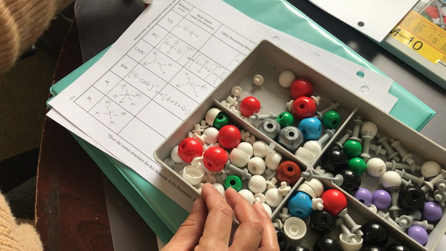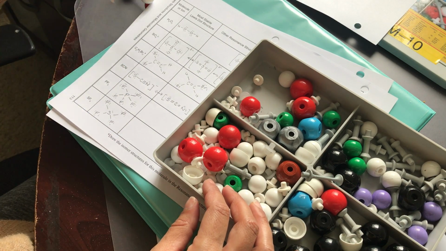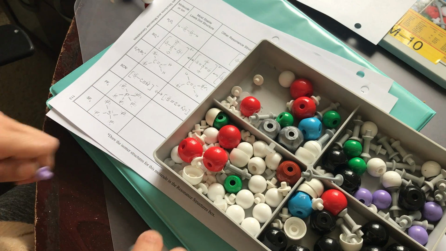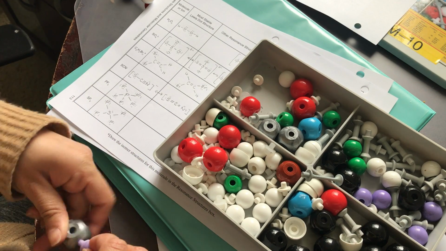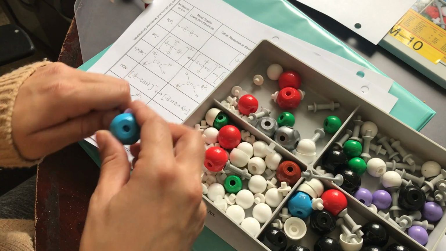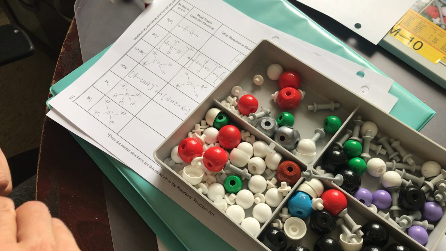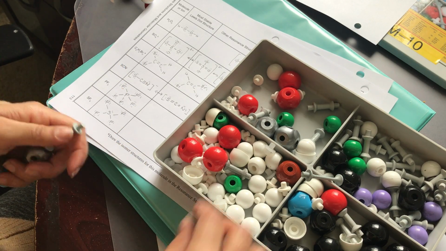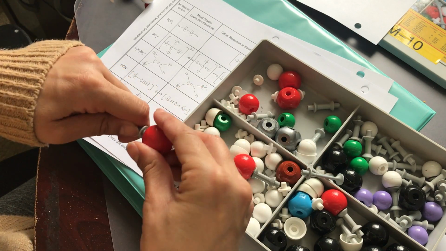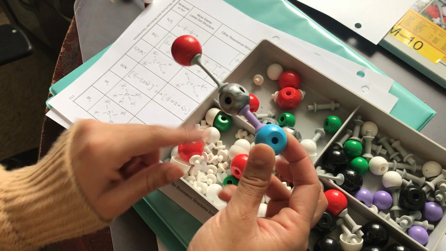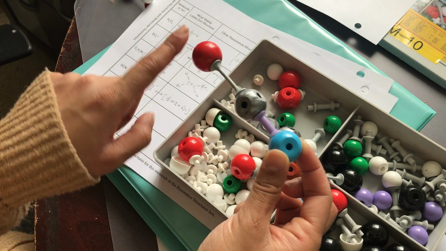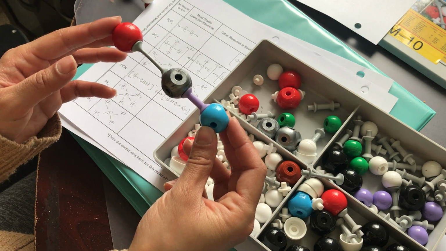Then we have another linear structure. So we have carbon triple bonded to the nitrogen, which is singly bonded to sulfur. And that'll look like this. Carbon, triple bond to nitrogen, single bond to sulfur for a linear structure.